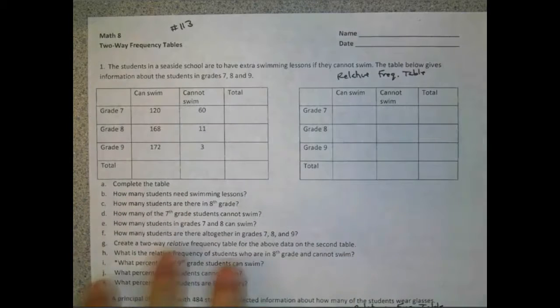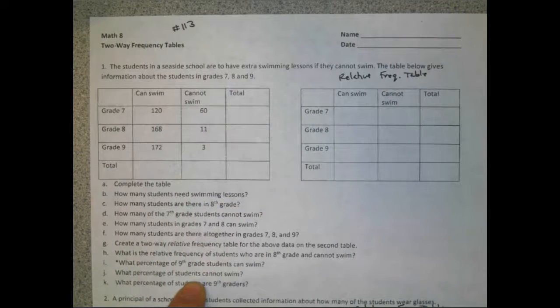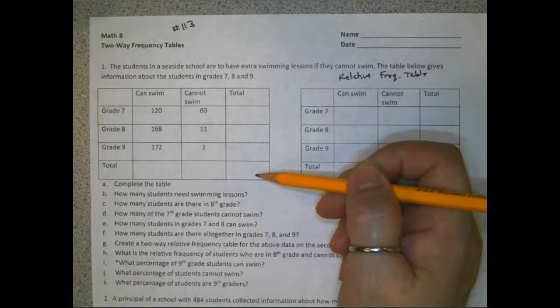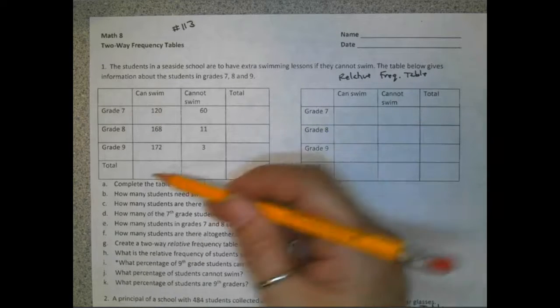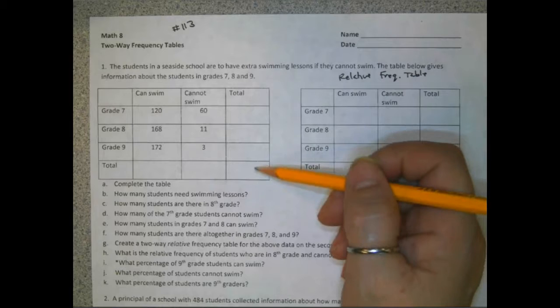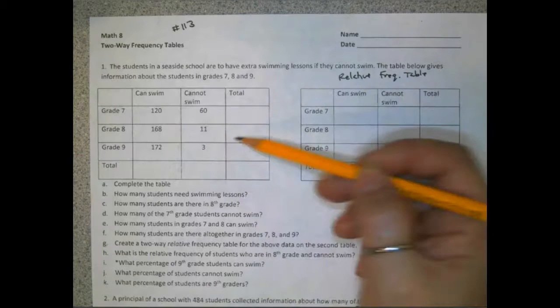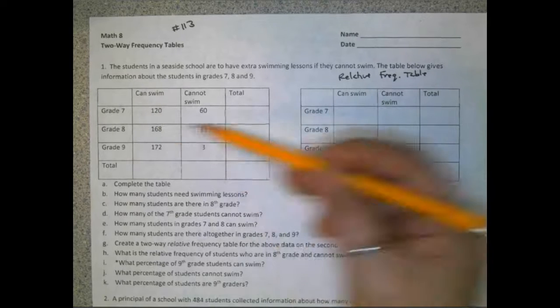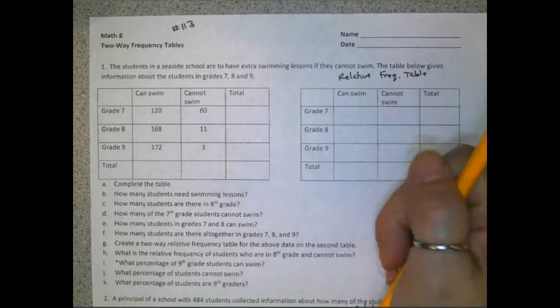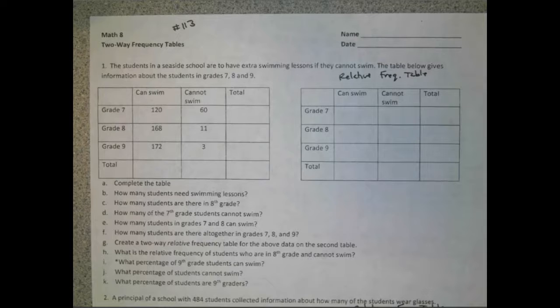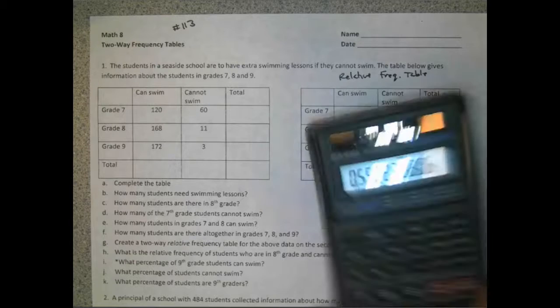So we're going to model what we're doing on your project today, and we're going to solve this problem together. If I need to get my totals, what do I need to do to get these margin totals? I just need to add, right? I'm going to add this way, and I'm going to add this way. So I'm going to add vertically and horizontally. Let's take some time. Grab your calculators and start doing that addition.